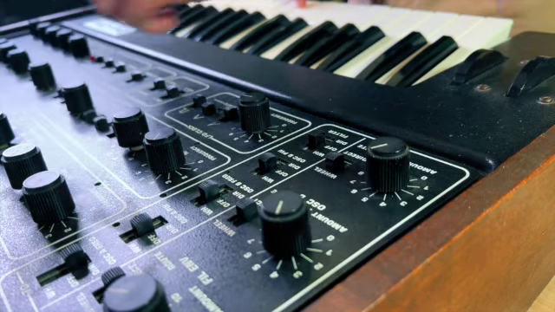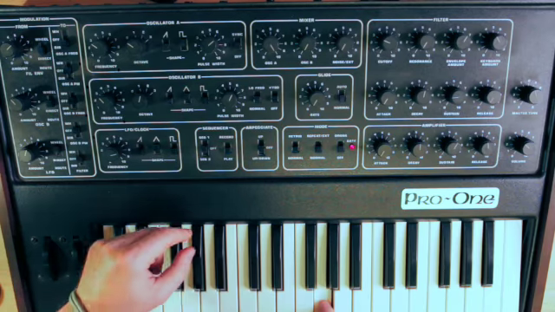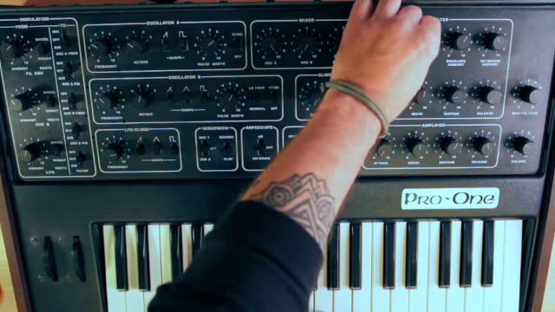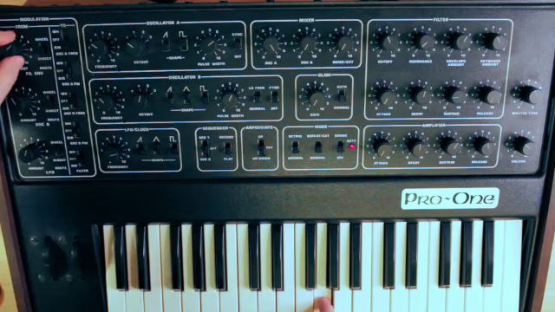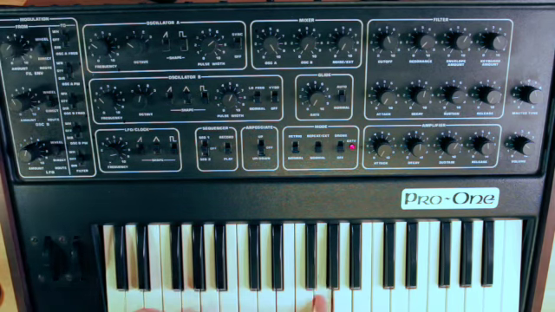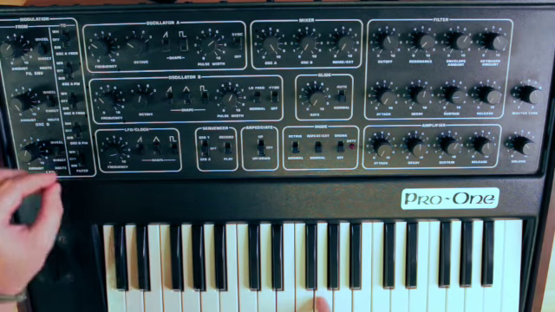Let's go to normal, and let's set it to triangle. Let's bring the amount way up.